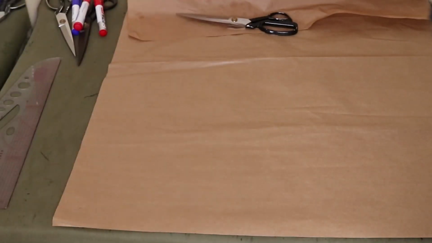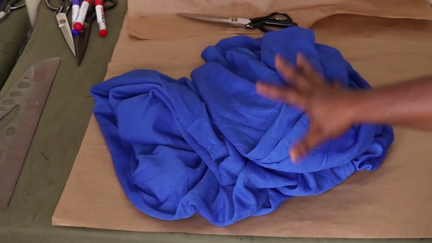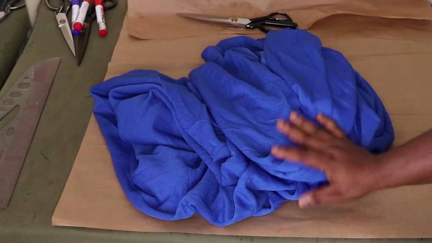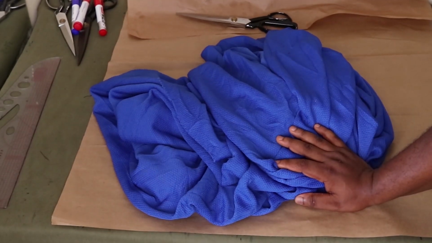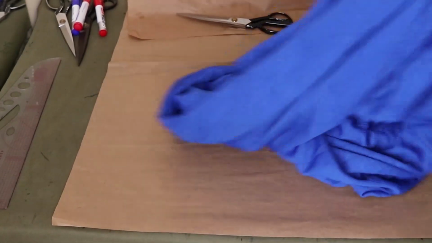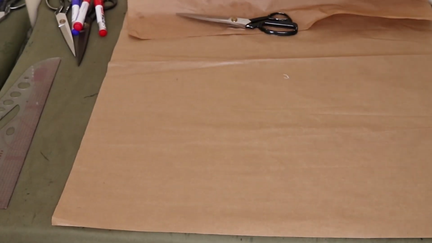Alright, welcome to today's video. In this video I'm going to make the dress that you've seen at the beginning of the video. The fabric that I have is 5 yards. I don't have 5 inches, I have 1.5 inches. So this is 5 yards of fabric, so we'll definitely have some left.